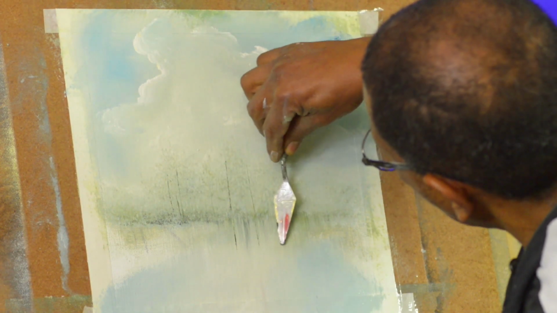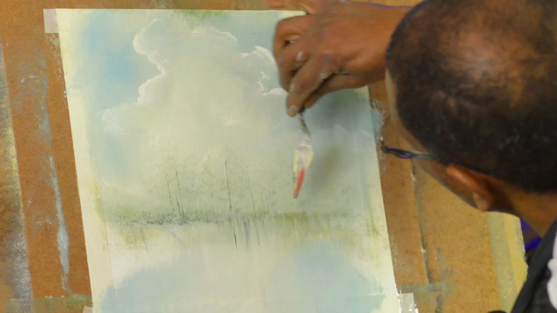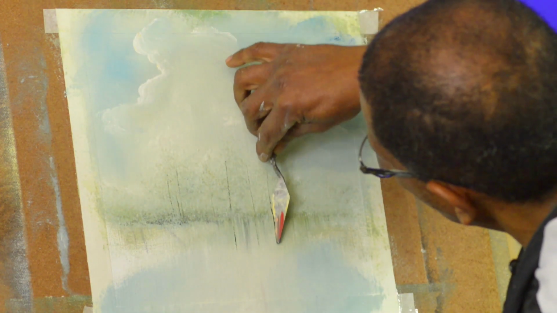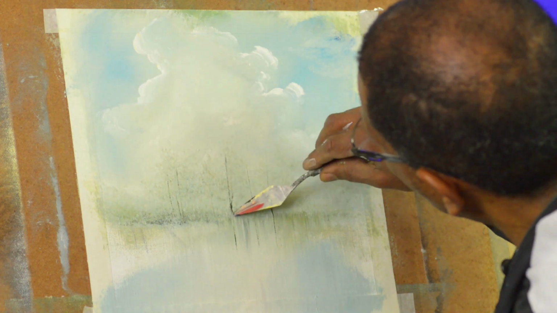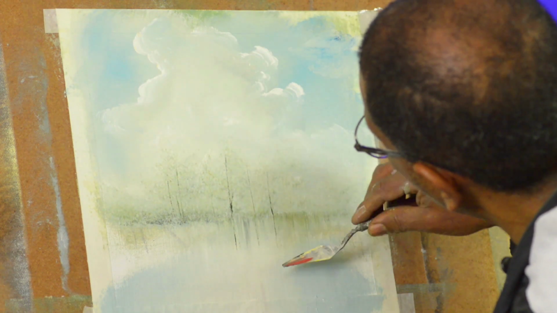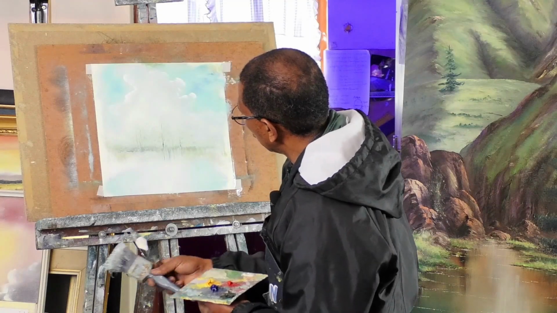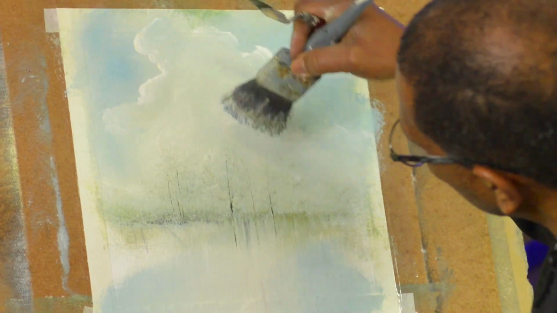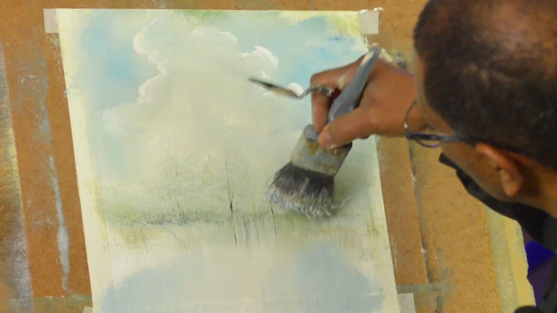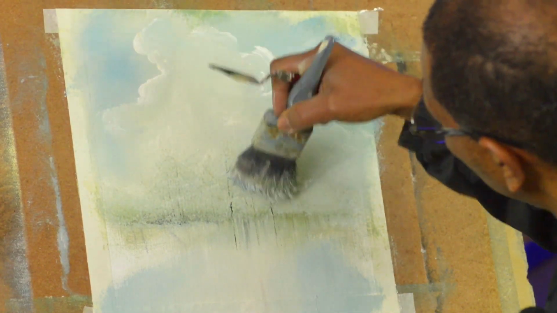There we go. Here we go. And to touch those stems with my brush so that they're slightly obscured, just ever so slightly.